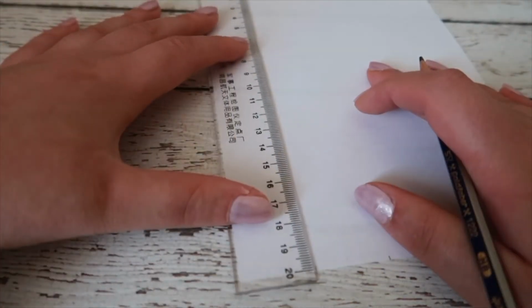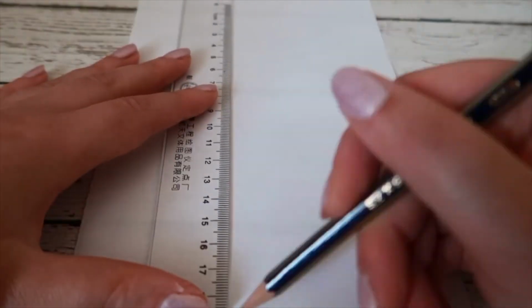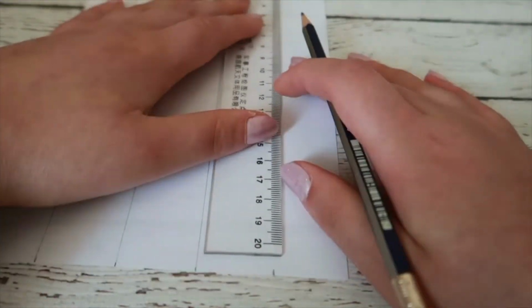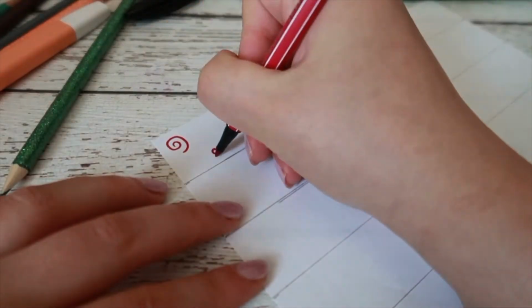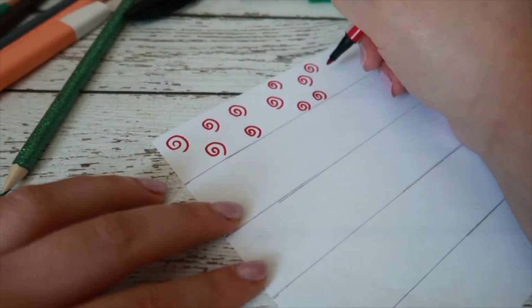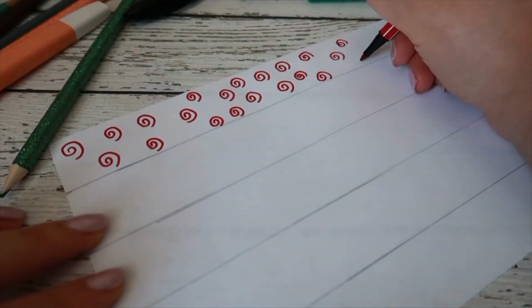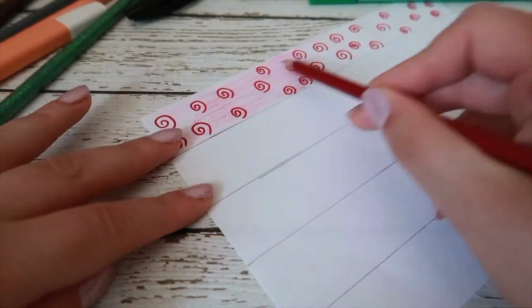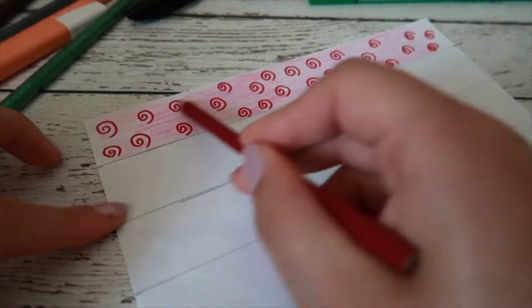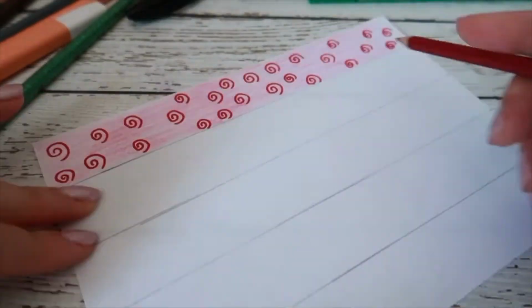I've done every 3 centimetres. If you want to do every 2 centimetres, every 1 centimetre, it's up to you about the thickness that you want to choose. And then with your colouring pens and pencils, you're just going to decorate each section however you want. So I'm just going to use some pen and then colour over it using a coloured pencil. So this is just for the background of your percentage art.